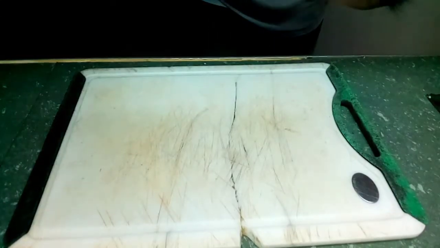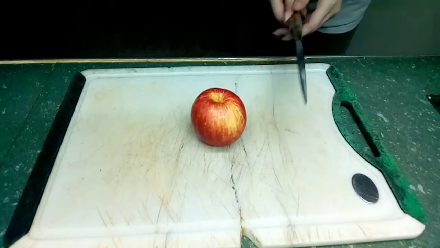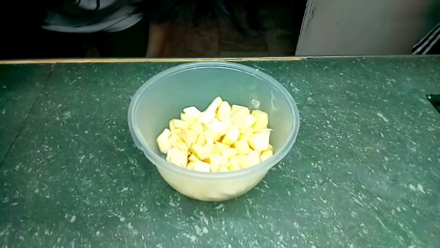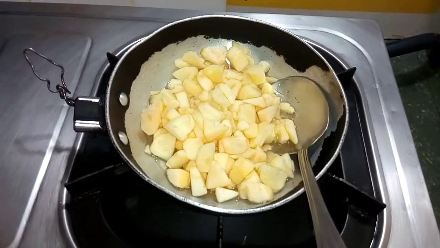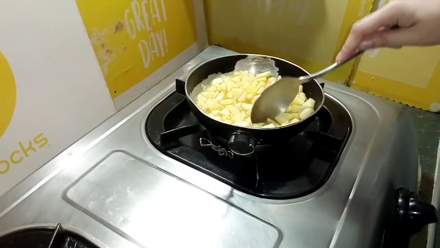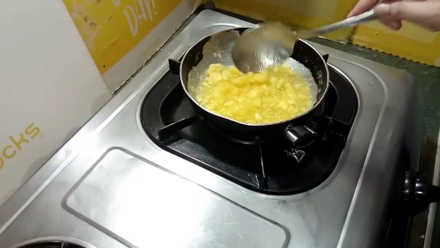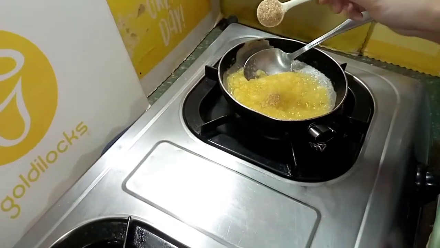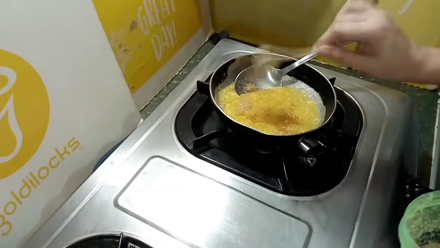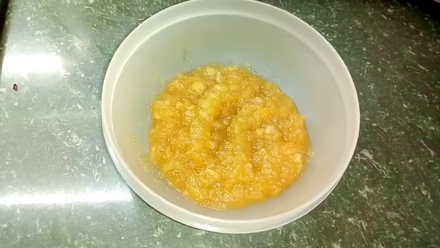So first is to get your apple and slice it into cubes. And now put it in a saucepan and cook it. Now we have to put the sugar. And there we go, homemade apple jam.